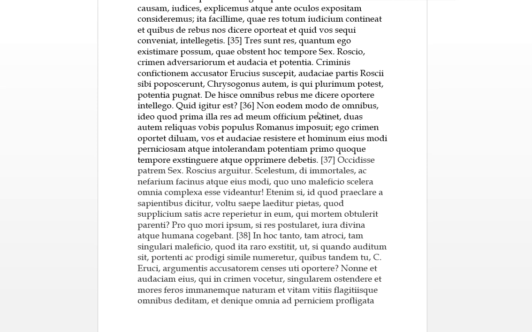36. Non eodem modo de omnibus. Not in the same way, eodem is a demonstrative. So not in the same way concerning omnibus, concerning all things. Ideo, for this reason, quod, that, prima illa res ad meum officium pertinet. So this first matter is pertinent to my officium, my duty. And the duas reliquas, the two remaining, however, are imposed upon vobis, you, populus Romanus.